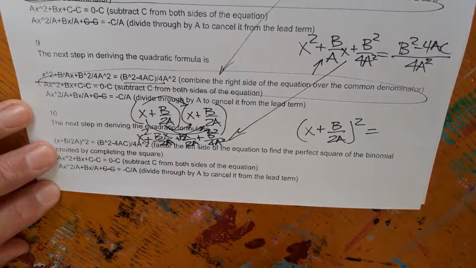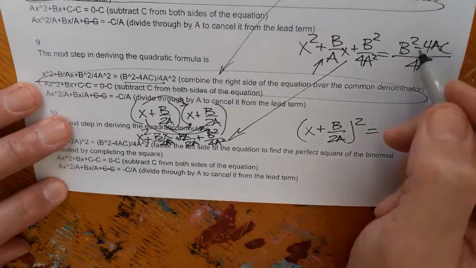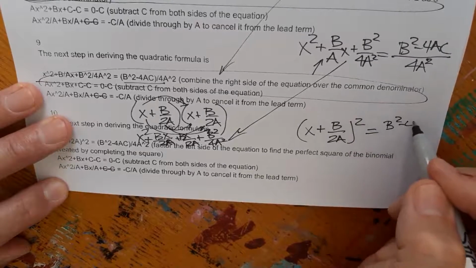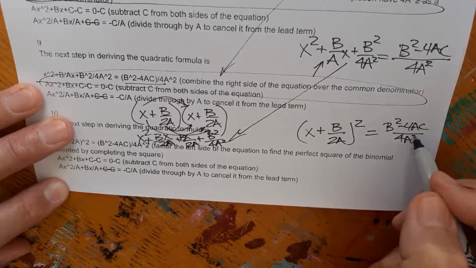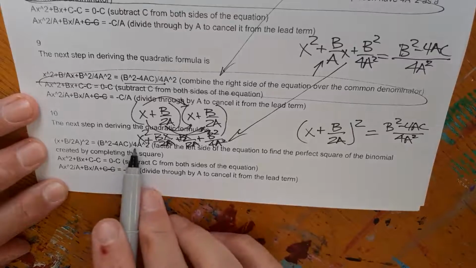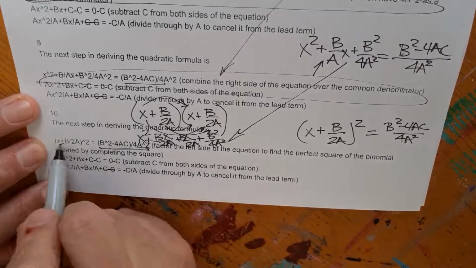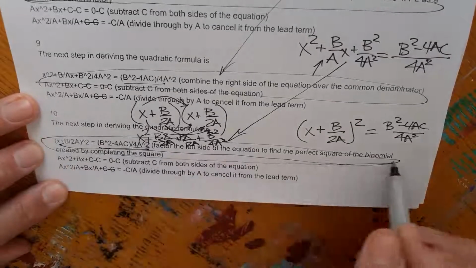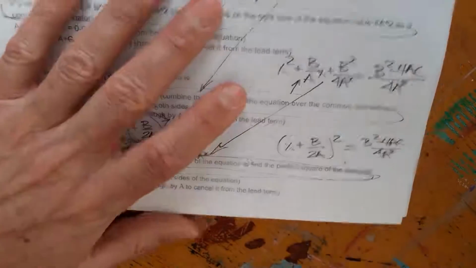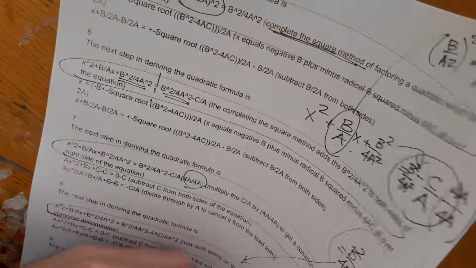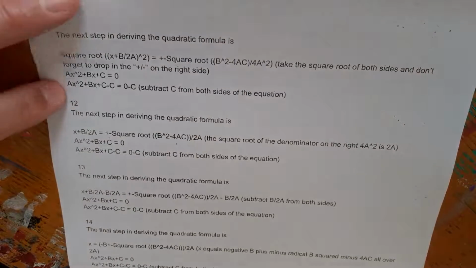It's getting pretty sloppy, and I apologize for that. So we still have b squared minus 4ac over 4a squared. All right, and that's what it says right here. That's still the right side. So this answer here is the one we've got for completing the square by factoring the left side. Remember, you've always got the notes to back you up. Go back and look at those notes, because that's done in a non-multiple choice setup.